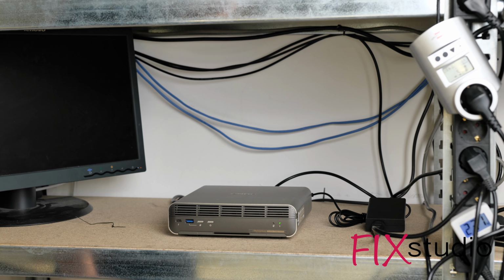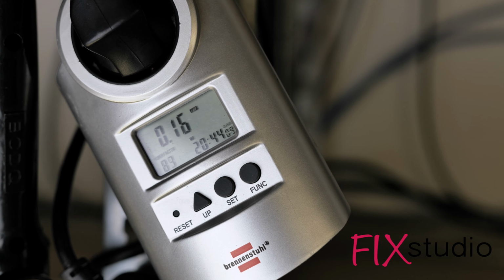The unit is pretty power efficient. It used around 0.2 amps, which means in Europe with 230 volts it's around 50 watts.